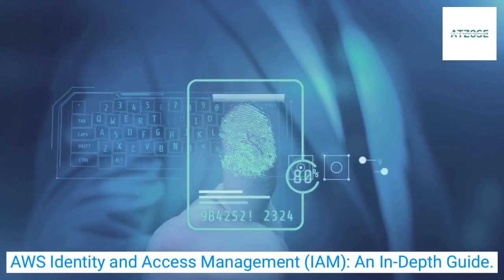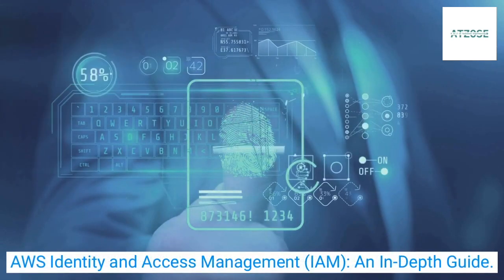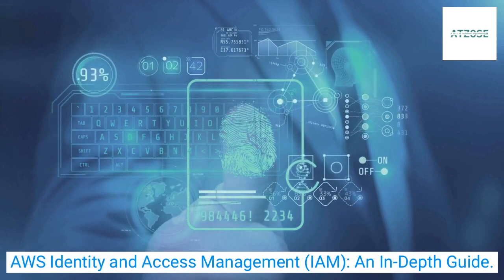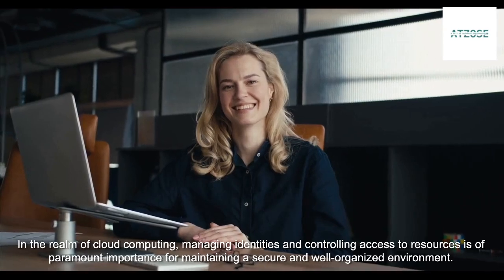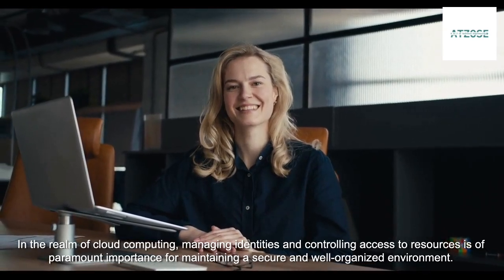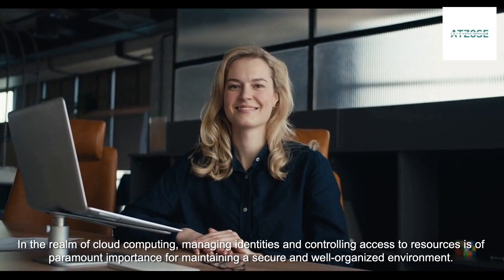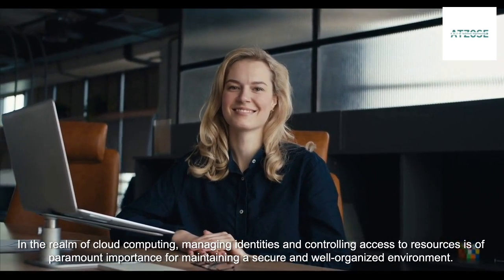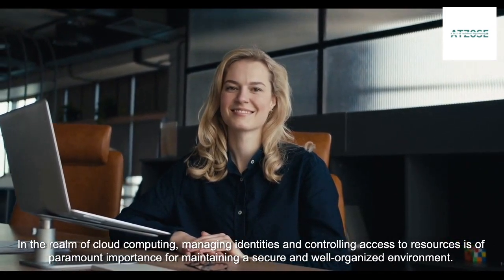AWS Identity and Access Management, IAM, an in-depth guide. In the realm of cloud computing, managing identities and controlling access to resources is of paramount importance for maintaining a secure and well-organized environment.